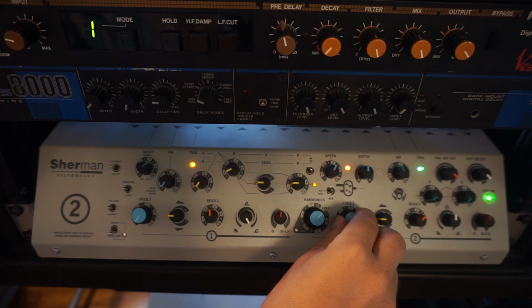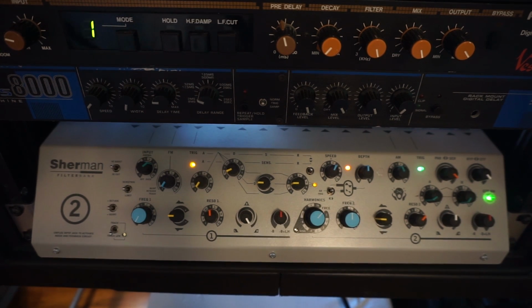I find that the Sherman Filter Bank benefits most from having a little bit of the dry signal mixed back in with the final output. So here's what that sounds like.